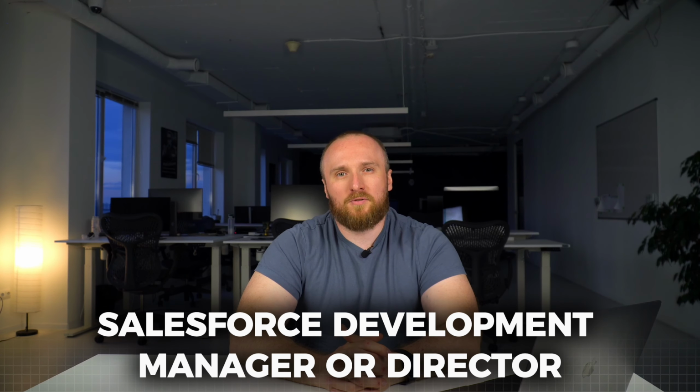Salesforce Consultant. This role focuses on working with clients to understand their needs and implementing Salesforce solutions that meet their business requirements. It often requires strong communication skills and a deep understanding of various Salesforce products. Salesforce Development Manager or Director. In these leadership roles, you will manage development teams, oversee multiple projects, and align technical efforts with business goals. Strong leadership and strategic planning skills are essential.